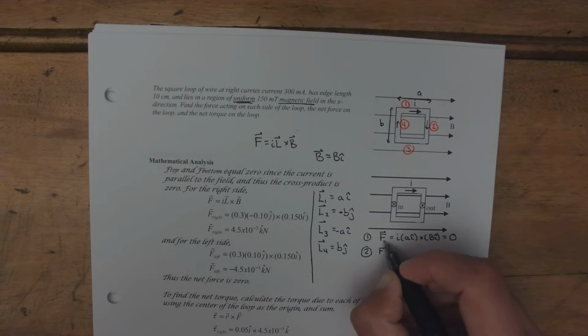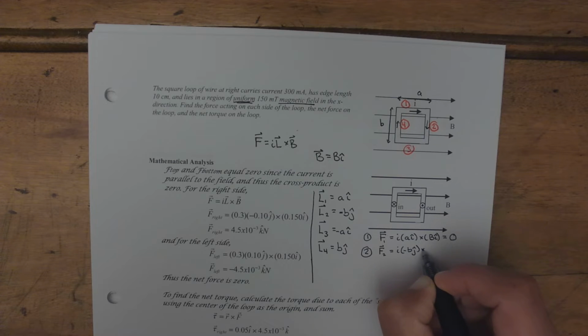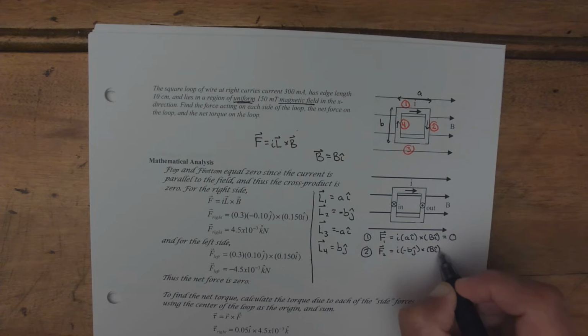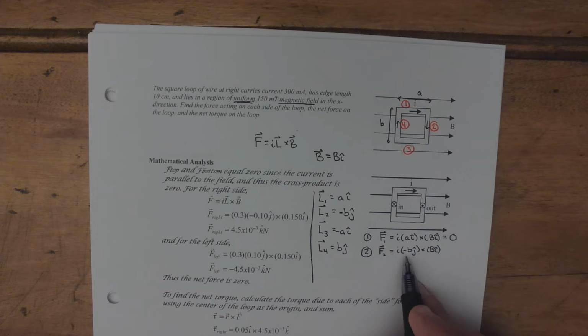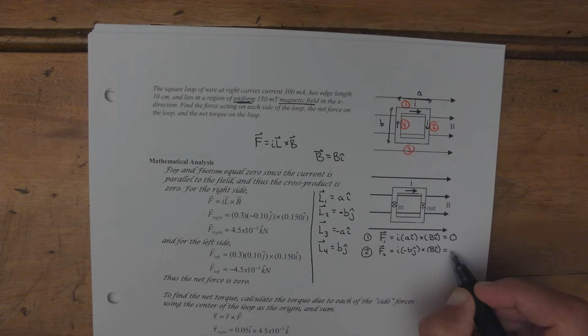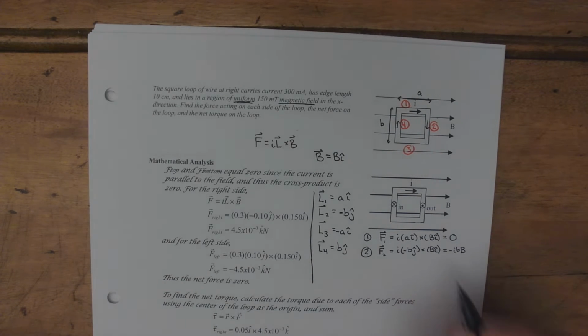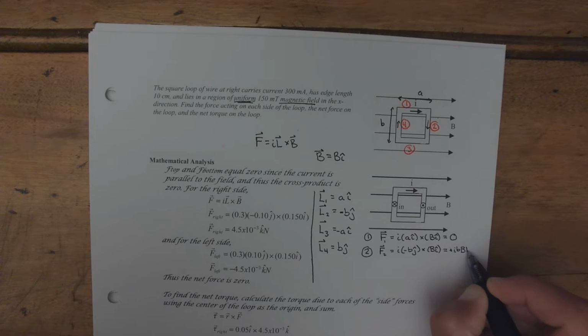And for side 2, current is I times minus B J hat crossed with capital B I hat. So let's pull out the negative sign that we have here first. So let's call that minus I little b capital B, and then just do j hat crossed with I hat. J hat crossed with I hat, if you have to look this up on the green sheet of useful information, you can do that. J hat crossed with I hat, that's not alphabetical order, that gives me a negative k hat. So this becomes positive, and that's k hat.